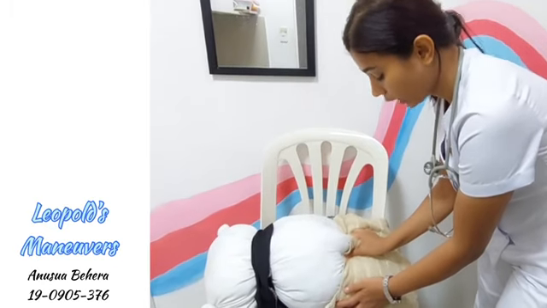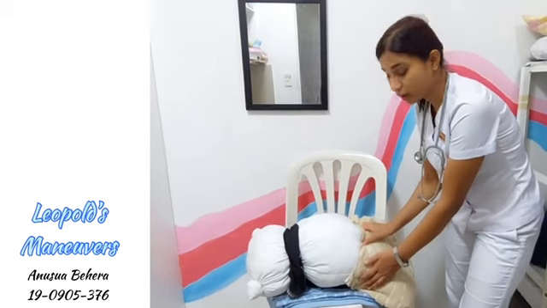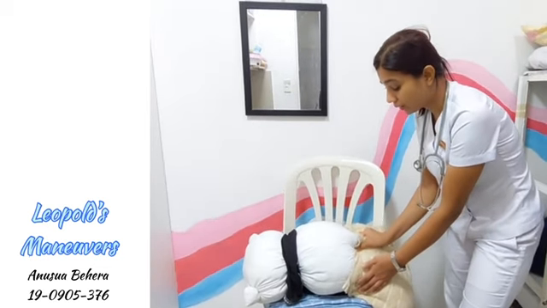So if not engaged, then we can feel a movable mass, a movable fetal body part. If it is the head, then again it's going to feel firm, hard, round and ballotable, movable. But if it is a fetal breech, it is going to feel softer and bulkier. So we're going to report this as LM3 cephalic or LM3 breech if the fetal presenting part is unengaged.